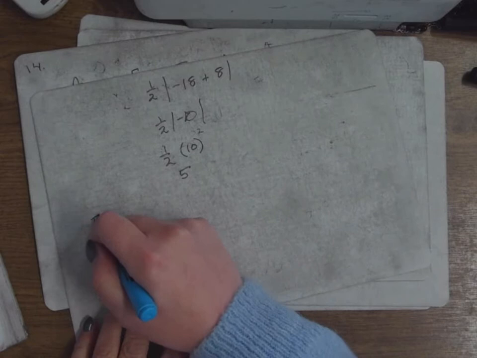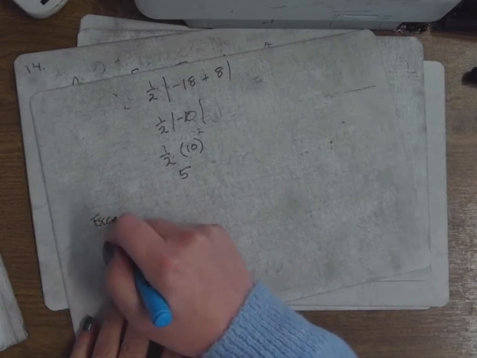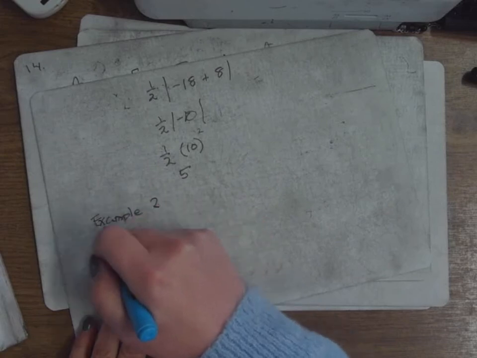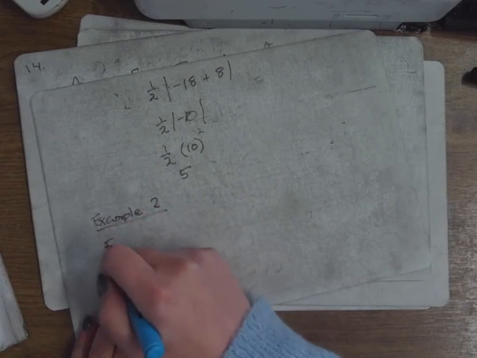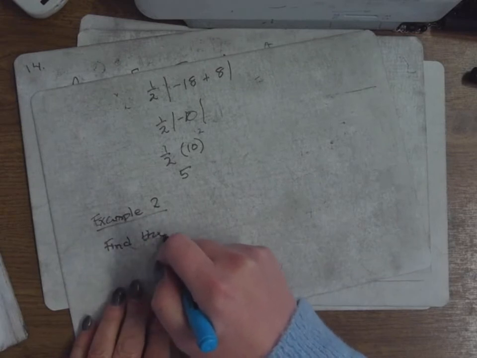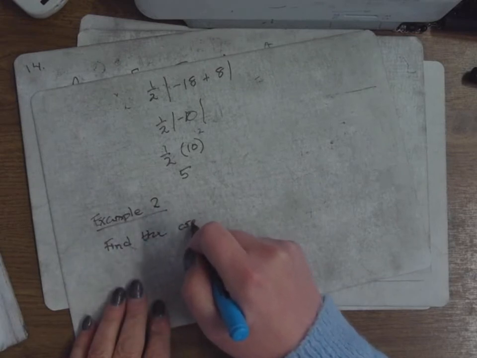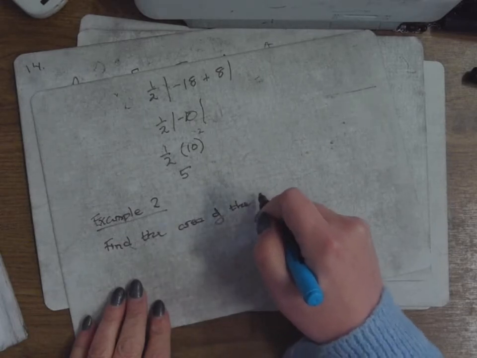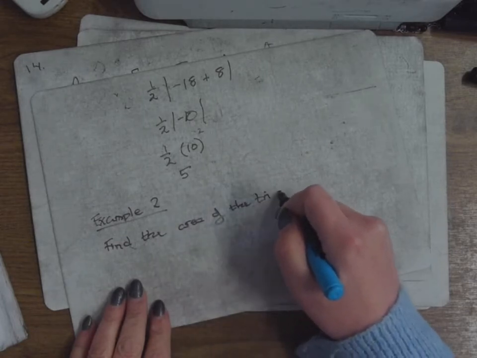So example 2. Find the area of the triangle. And I'll just do those vertices I had there.